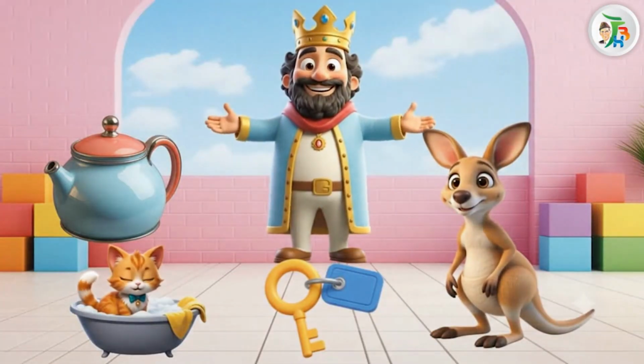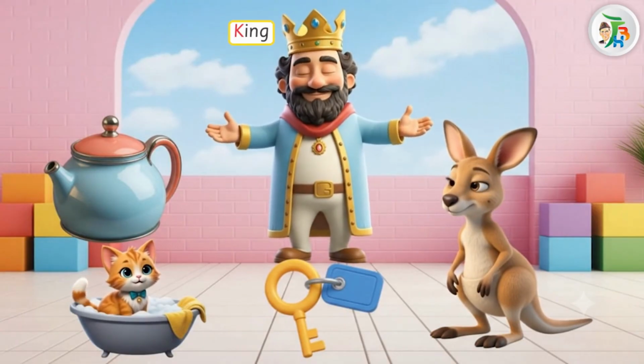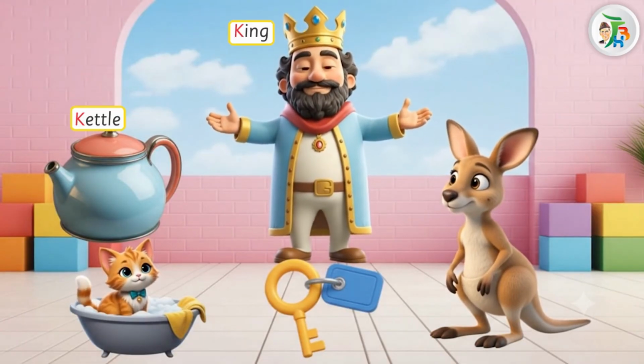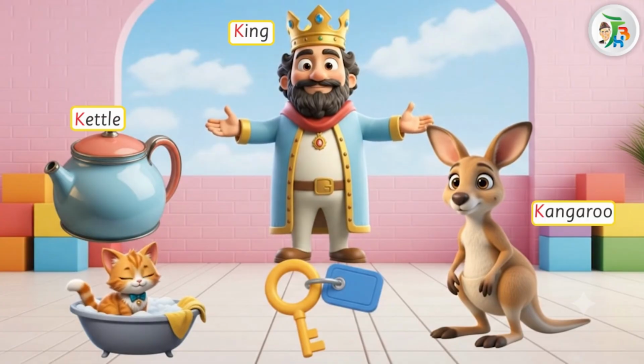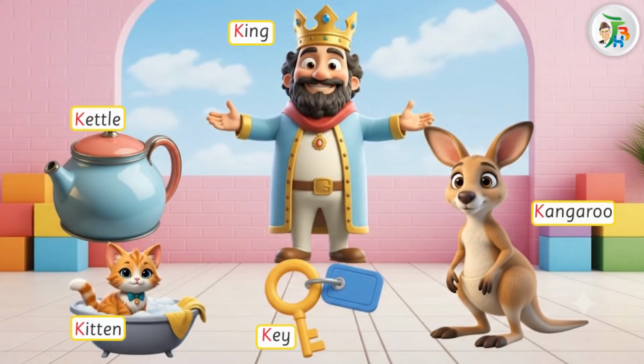Let's look at the picture and learn the words that start with the letter K. K for king. K for kettle. K for kangaroo. K for kitten. K for key. This is the letter K.